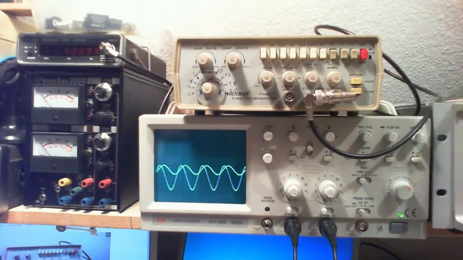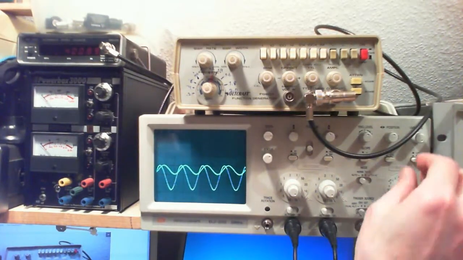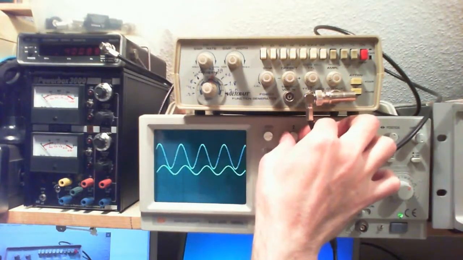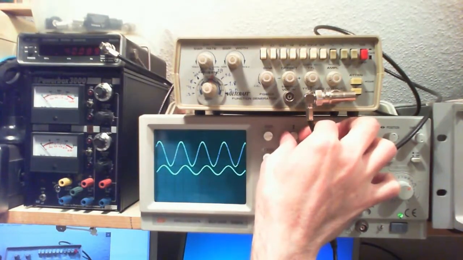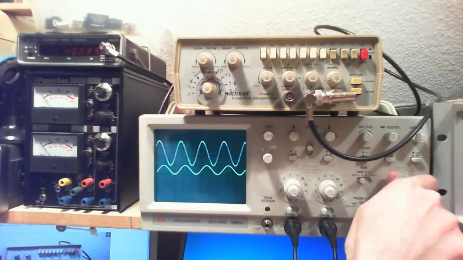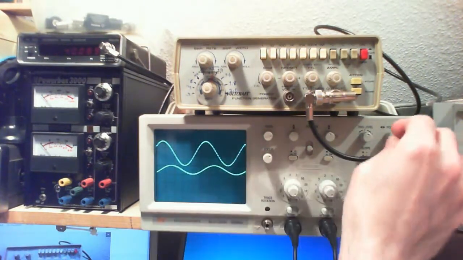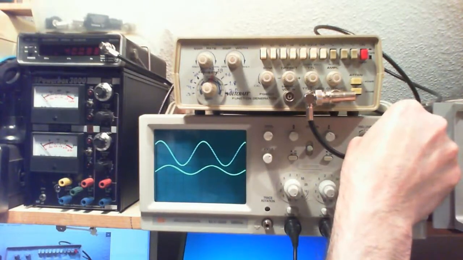And of course you want to read the frequency for your phase shift as well. The frequency of your input is this thing over here, and I can change my time base a little bit to be able to read a little bit better.